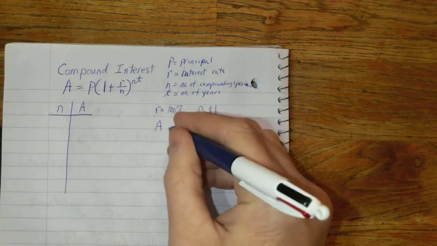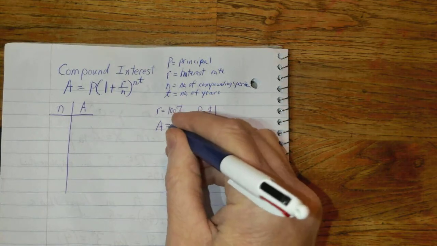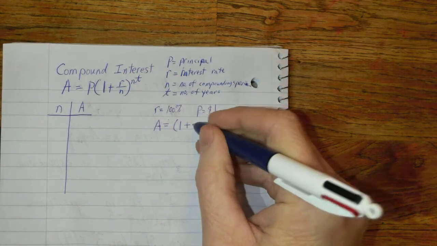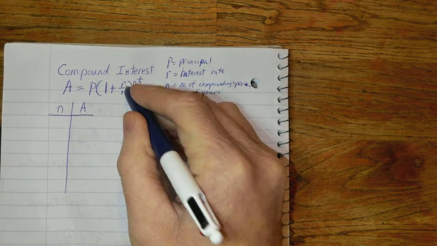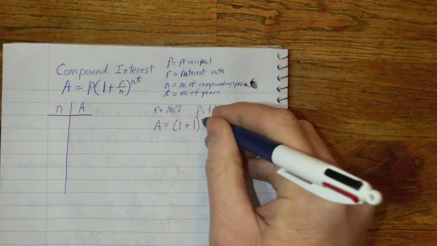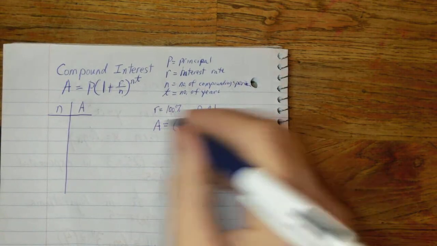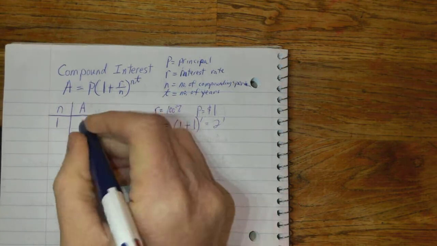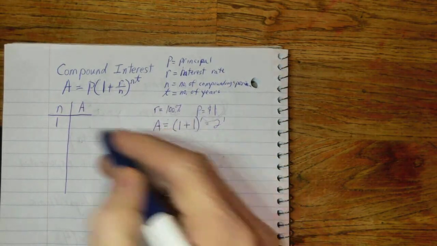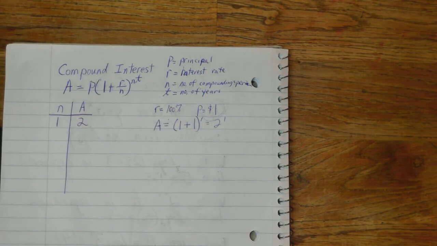If I figure that out once, 1 plus 1 divided by 1 to the first power, that's 2 to the first power. So if I had one compounding period for my $1 at 100% interest, at the end of the year, I'm going to have $2.